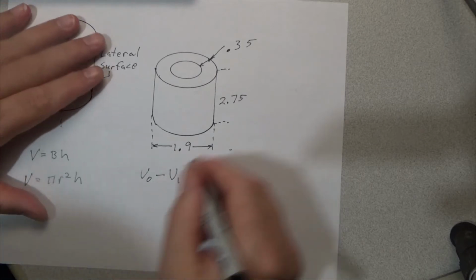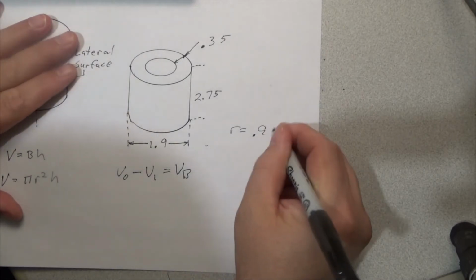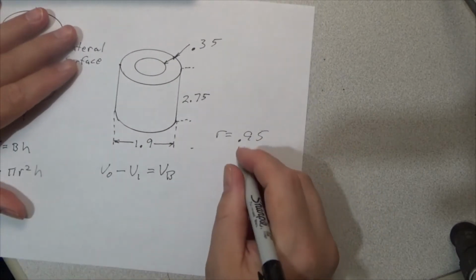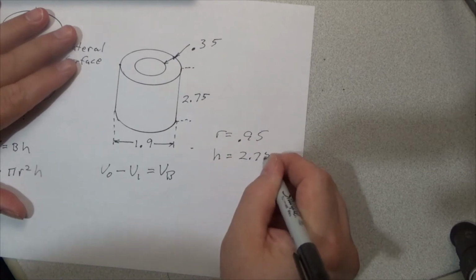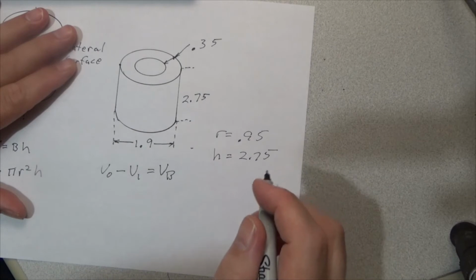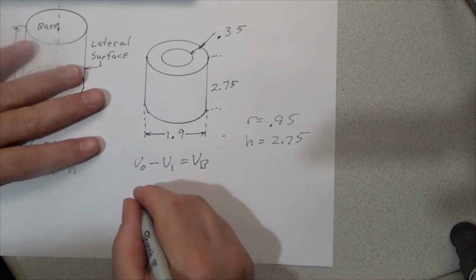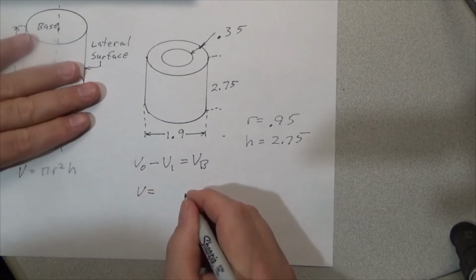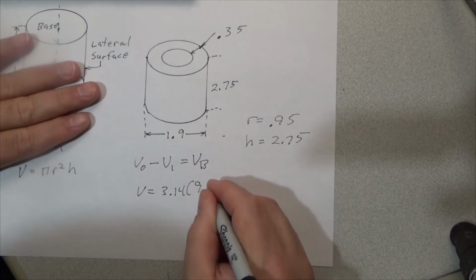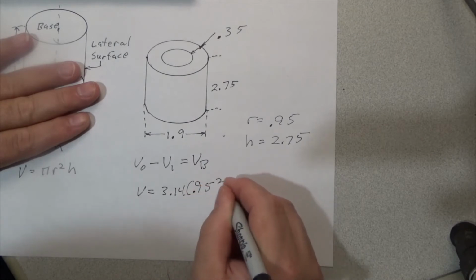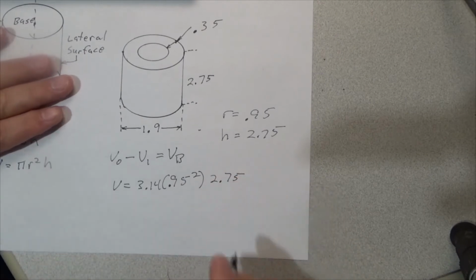So the radius is 0.95. The height is 2.75. So we can use this now. We can say the volume is equal to 3.14 times 0.95 squared times 2.75.